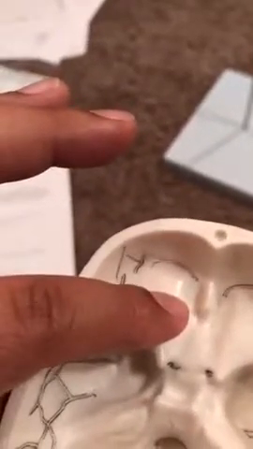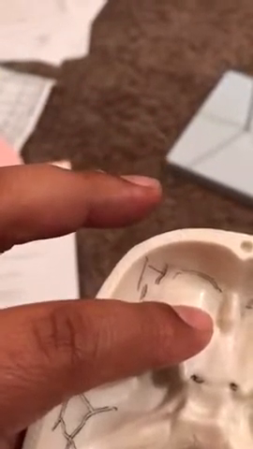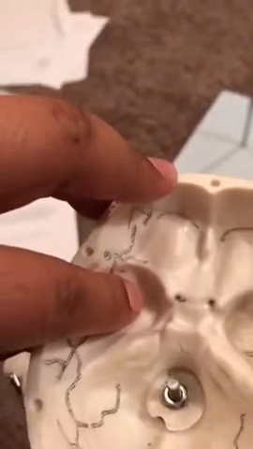The lesser wing, it's up here, and the greater wing, it's the bottom part right there. The optic canal, what passes through this opening, is the optic foramen. The sella turcica, what structure sits in the fossa, which will be the pituitary gland.